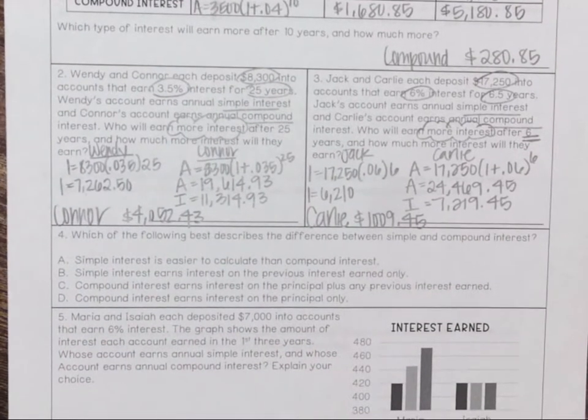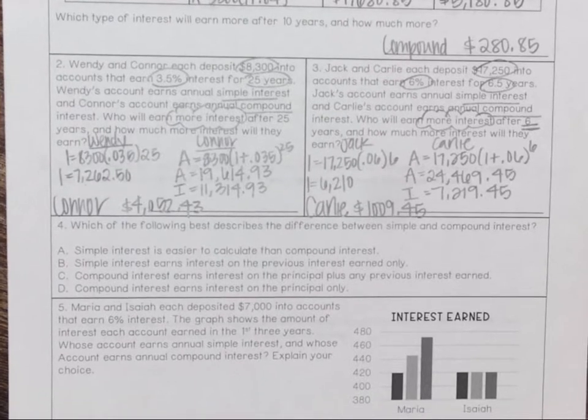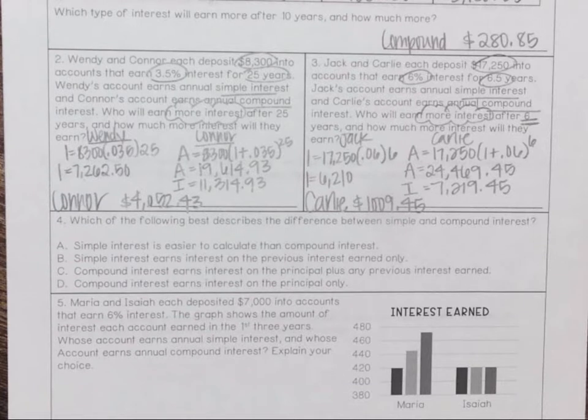Number 4 says, which of the following best describes the difference between simple and compound interest? Simple interest is easier to calculate than compound interest. That could be true, but that's not really a difference in the two of them. Simple interest earns interest on the previous interest earned only, which is not true. Compound interest earns interest on the principal plus any previous interest earned. And D, compound interest earns interest on the principal only.